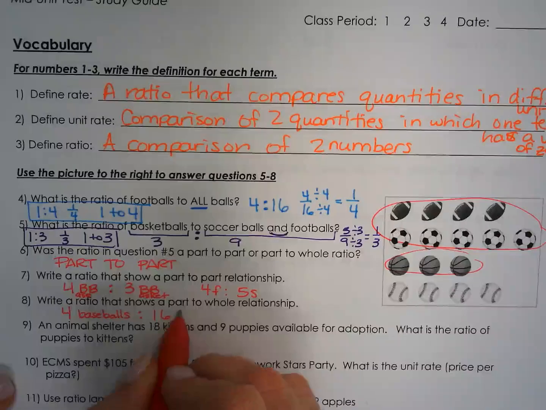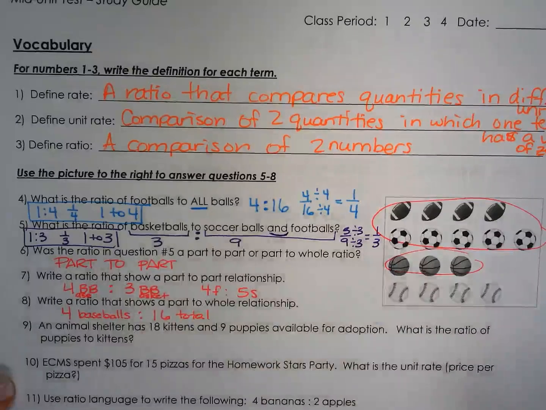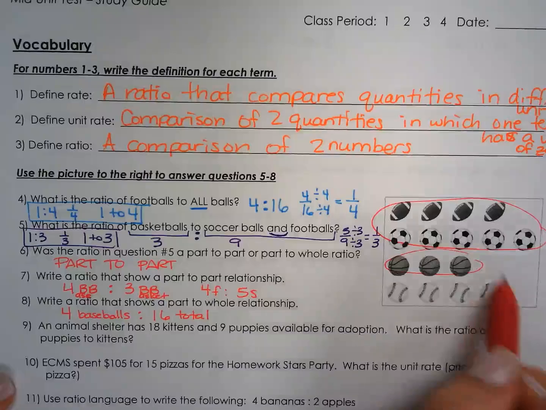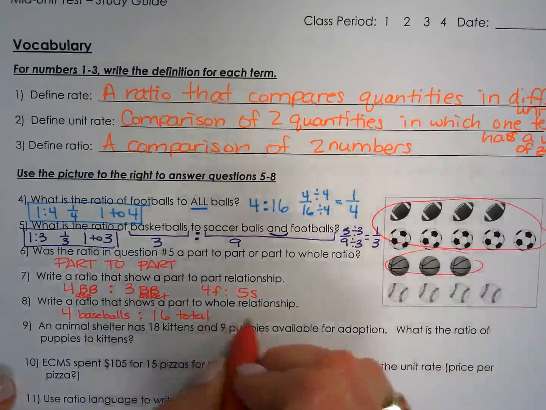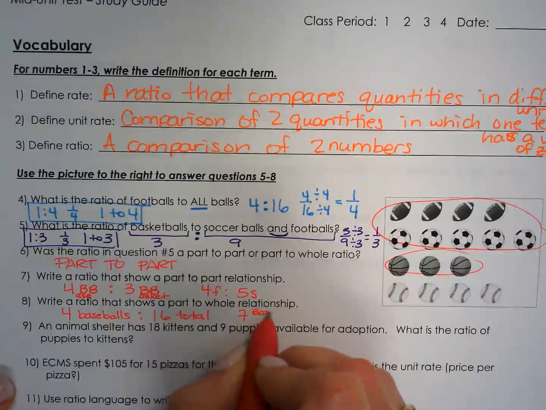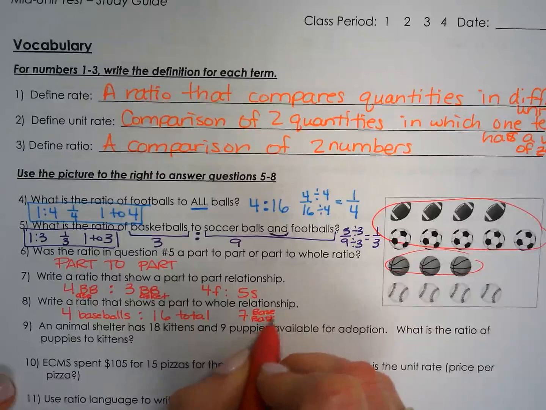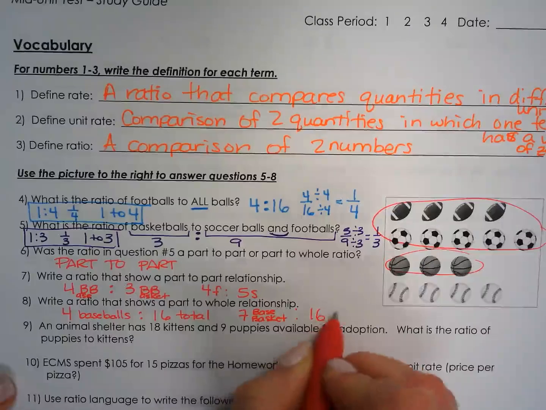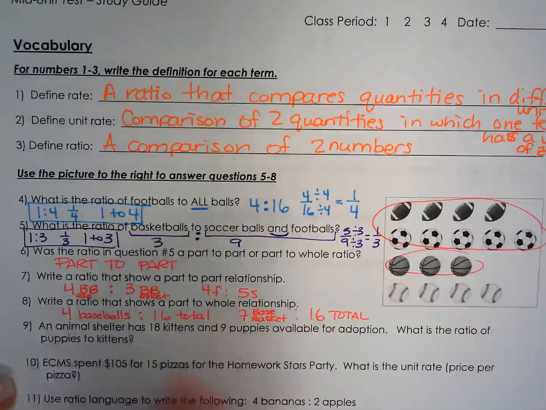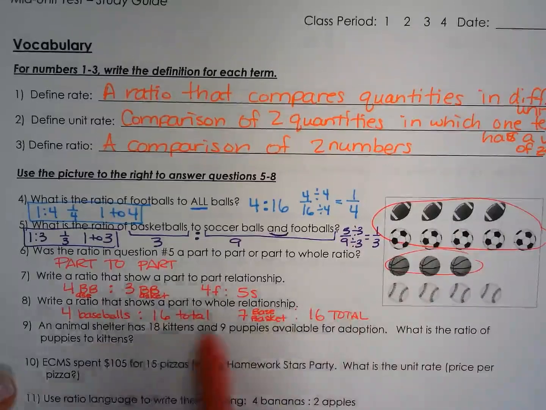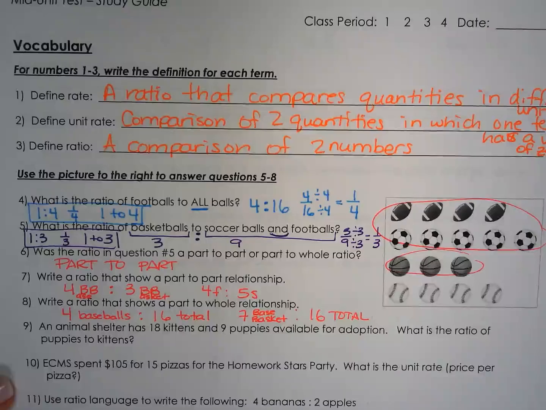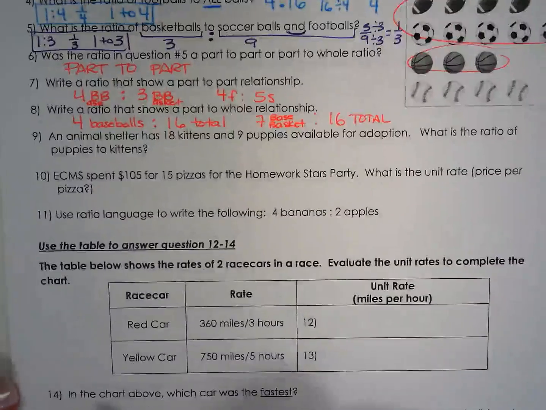16 total balls. We could also do how many baseballs and basketballs. Together, that was 7 base and basket to the total 16. If you notice, every one of these part-to-whole relationships will always have 16 total in there, unless you've simplified it. All right, moving on to question number 9.